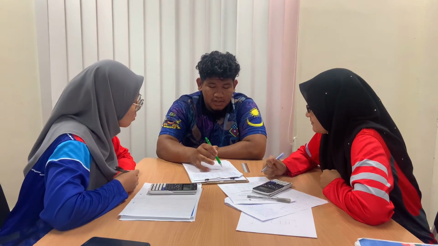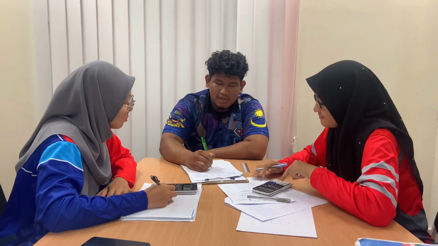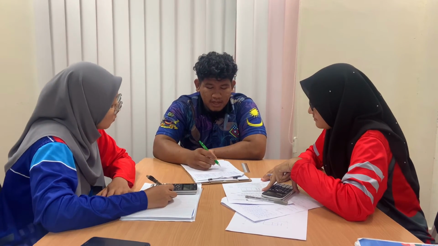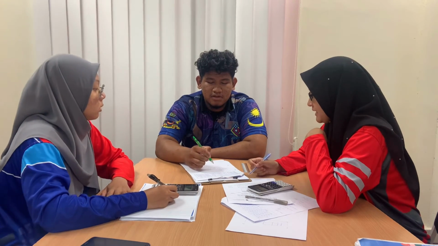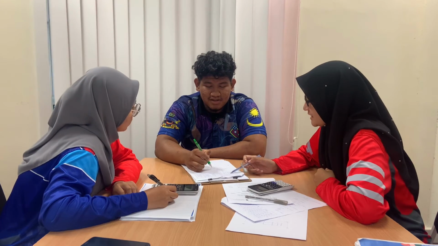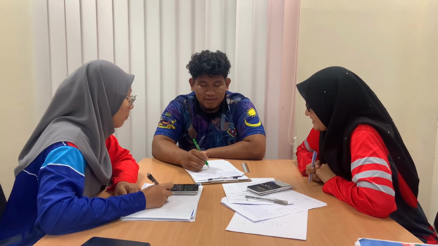Next, we want to find the median. To find the median, we can use the formula L plus (n over 2 minus F(k-1)) divided by f(k), times c. The L is the lower boundary. N over 2 because we want to find the median. F(k-1) is the cumulative frequency before the class. And then f(k) is the frequency of the class, times c, the class size. Yes.